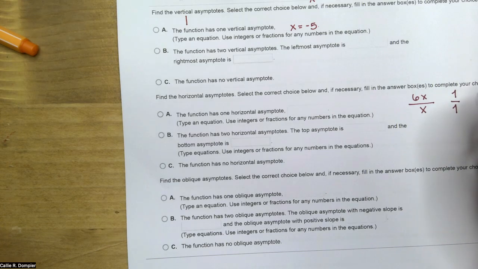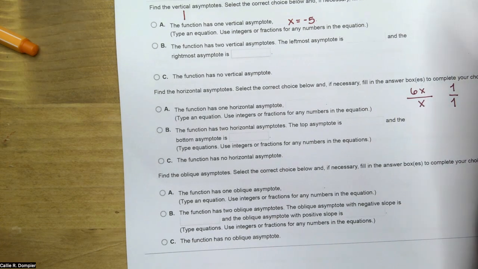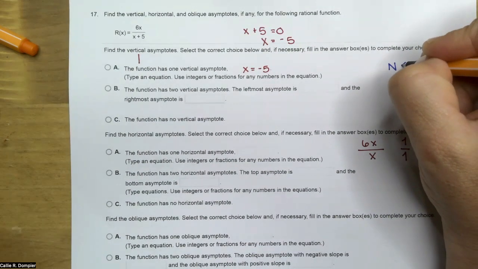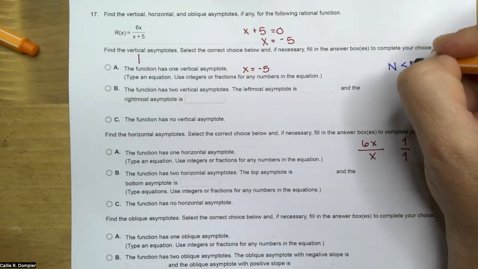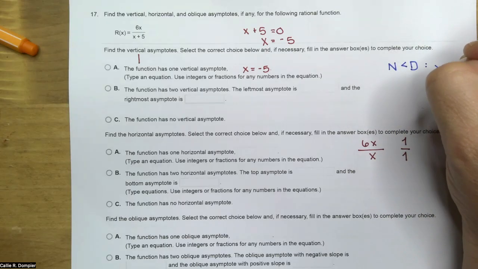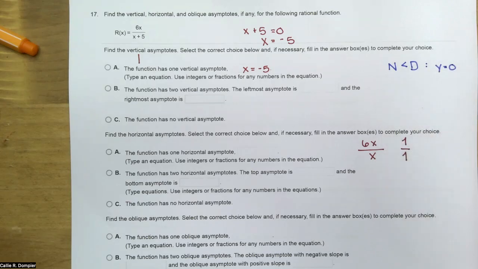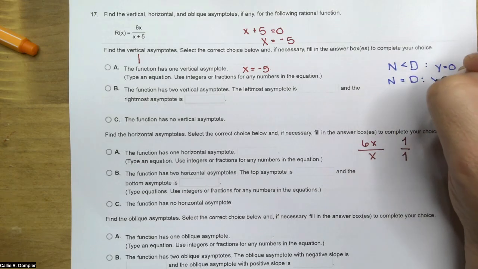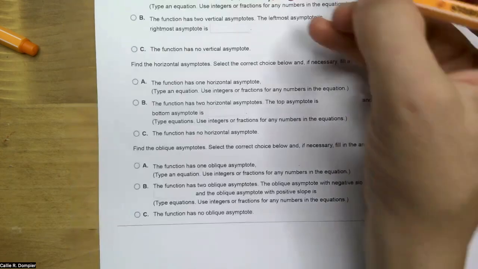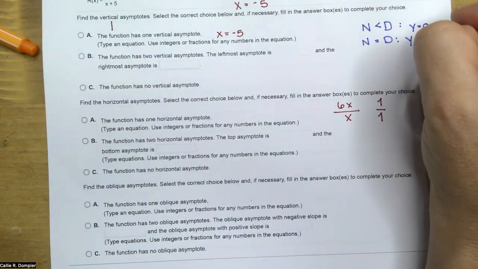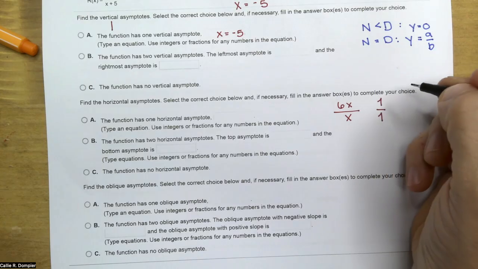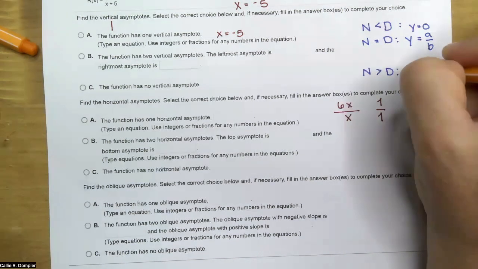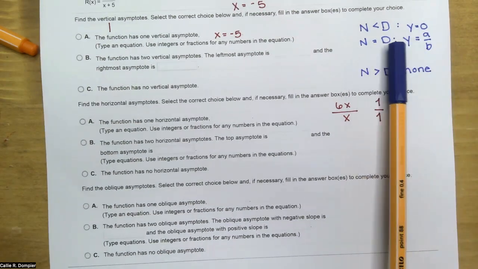Here are the rules. If the degree of your numerator is less than your denominator, the horizontal asymptote is at y equals 0, which is the x-axis. If they are the same, which is the case we have here, the horizontal asymptote is at y equals a over b. And the third situation is if the numerator is bigger than the denominator, there is none. Okay? So those degrees are the same.